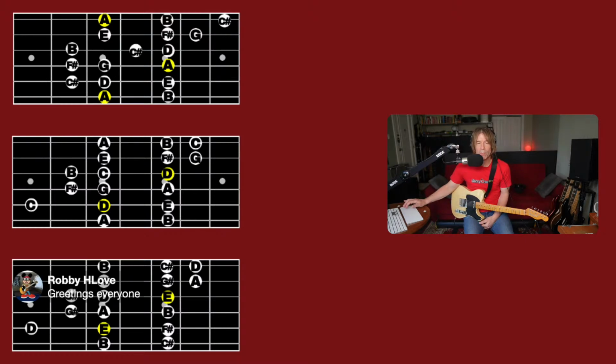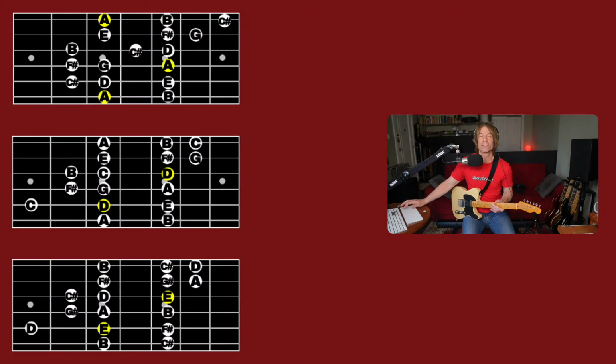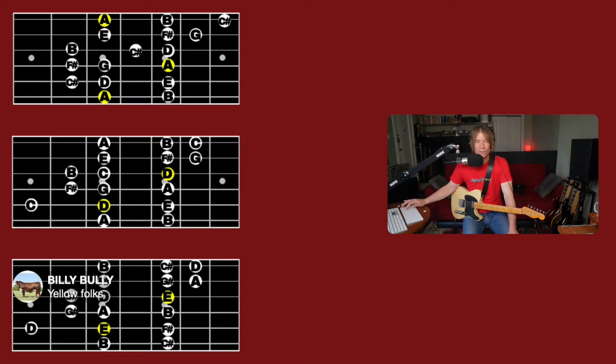Hello, Robbie H. Love. What's happening? Love that little avatar that you got there. That is cool. What is that? That looks like a mouse playing the guitar. Looks like Jerry, the mouse Jerry. Which I could totally relate to, you know. Always getting chased by a cat named Tom. Billy Bully. Yellow folks.